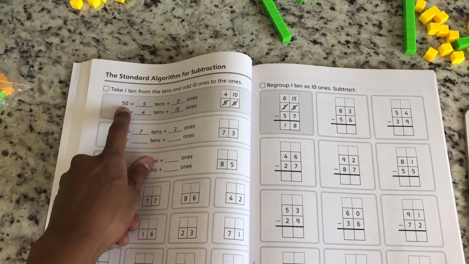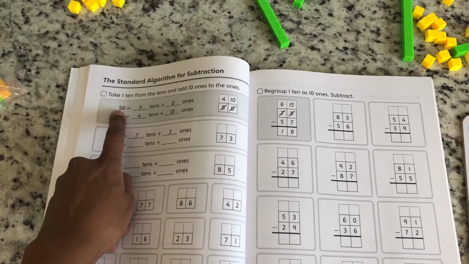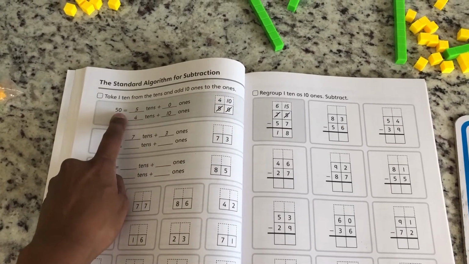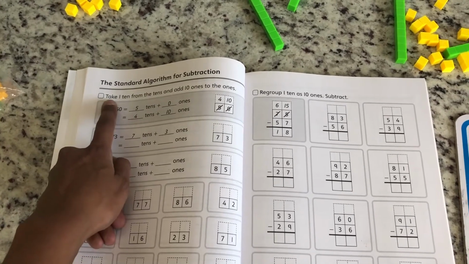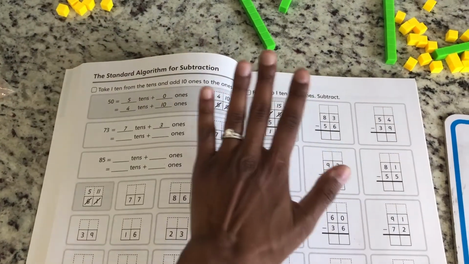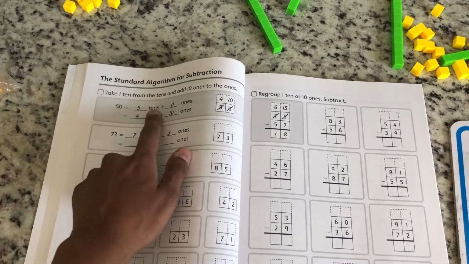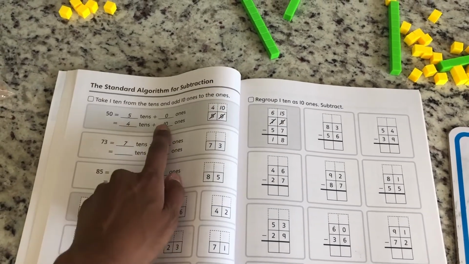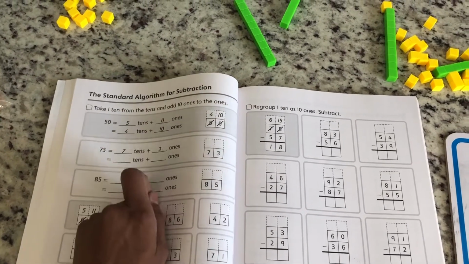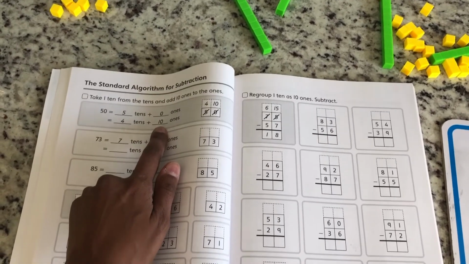So here we have 50. 50 is equal to 5 tens. Remember that first number is your tens. And 0 ones. The last number is our ones place. Now they want us to take one of our tens. So we had 5 and we're taking one of our tens away. So now we're left with 4 tens. And they want us to move those tens into the ones place. So here I had 0 ones, but now I just moved one of my 10 sticks over. So now I have 10 ones.